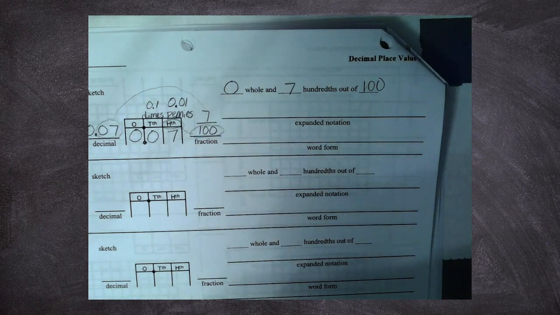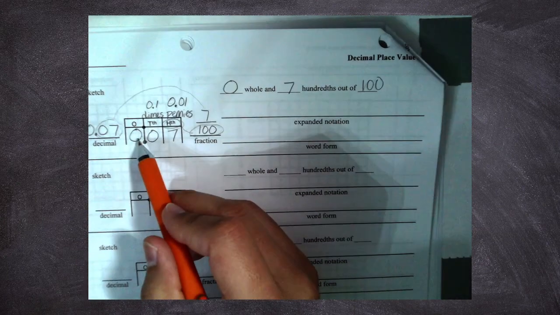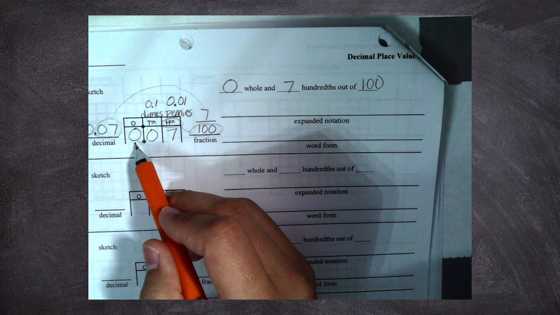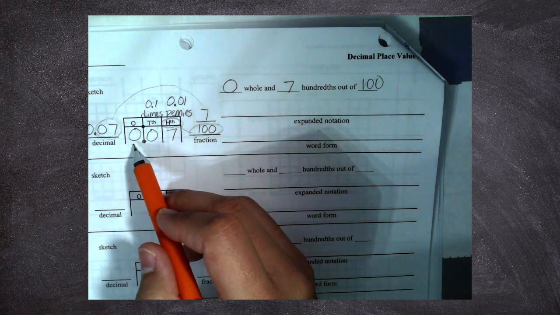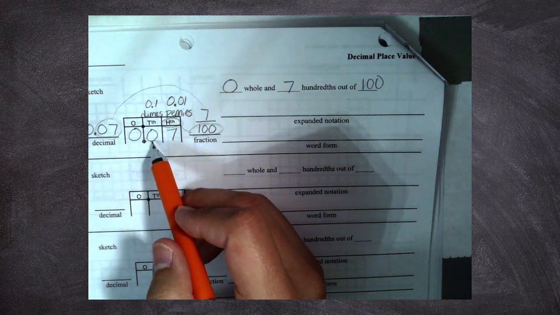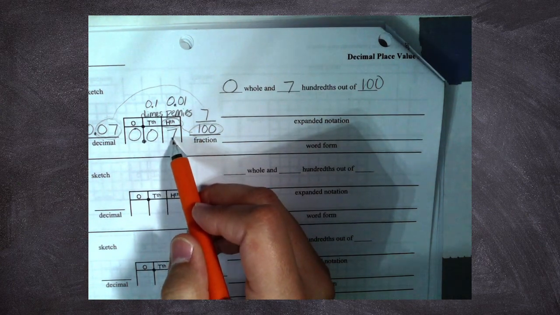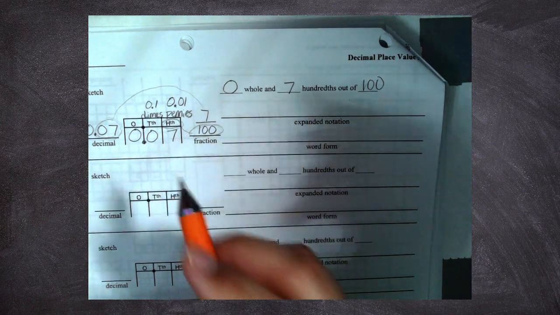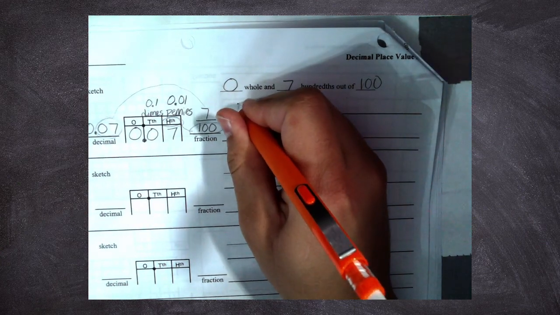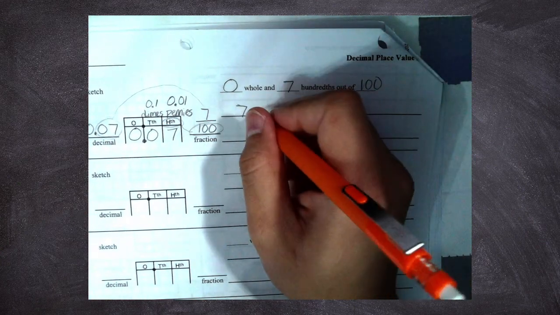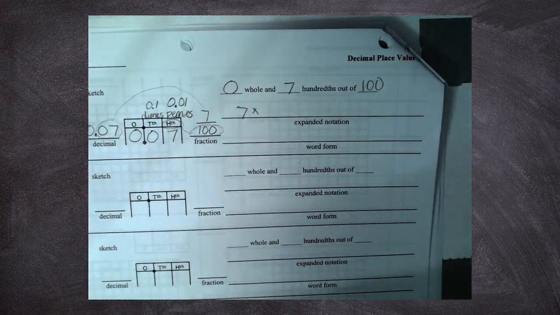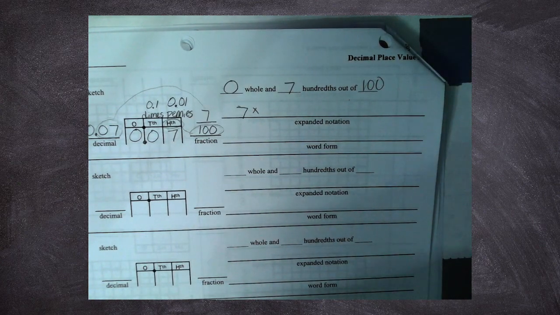The expanded notation. I've got a 0 in the ones place, so I can skip that. I've got a 0 in the tenths place, so I can skip that. I've got a 7 in the hundredths place. I can't skip a 7. So I have 7 times, and I have to show what place value that 7 was in.